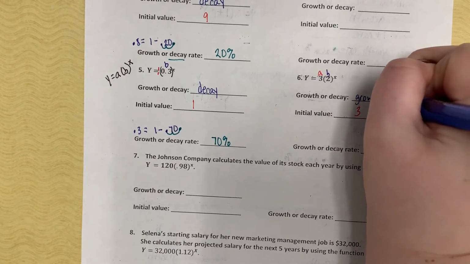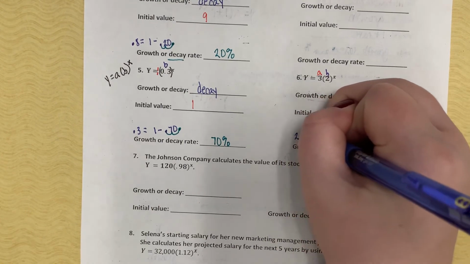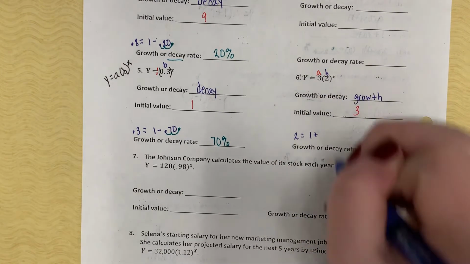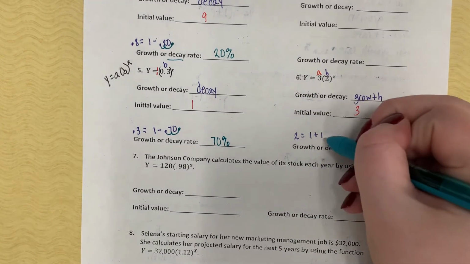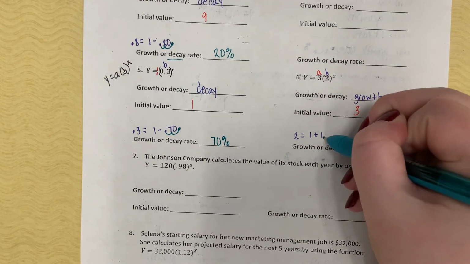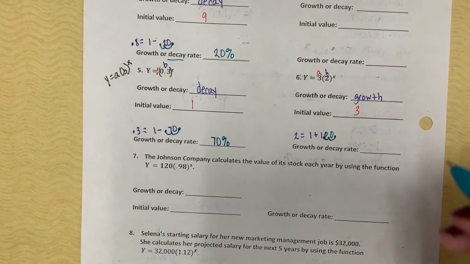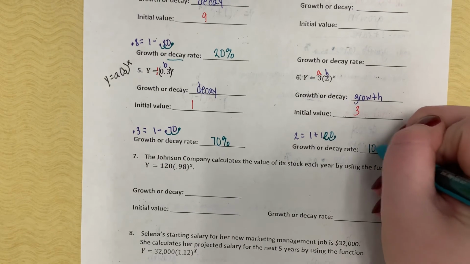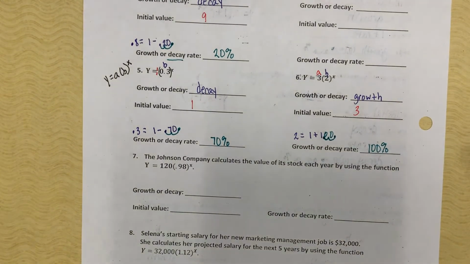We got to figure out how much we grow by. So we have 2. We started with a perfect 1. What did we add to it? They added a 1. So then you take the decimal. Can't see it, so I want to put it there. Move it 2 times to the right. Fill it in. So we had a growth rate of 100%. Look at that. He's growing 100% more than he should be. Okay, all right. Number 7.